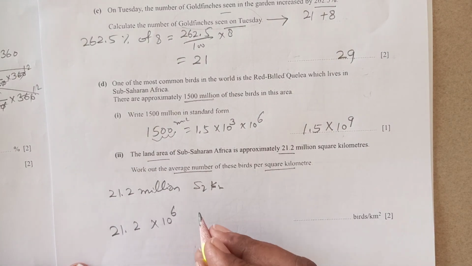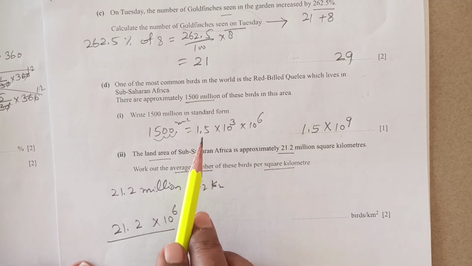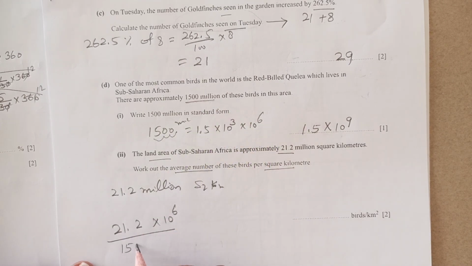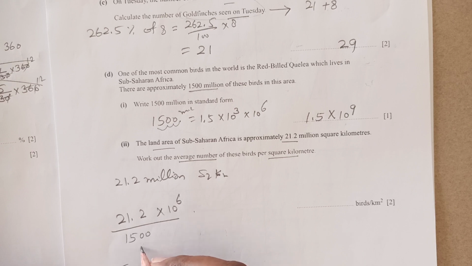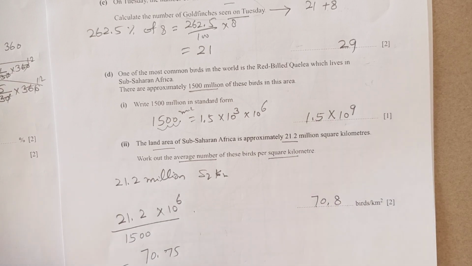Millions means times 10 power 6 square kilometers, divided by the total birds from part C, 1,500 times this millions that we took. So once you calculate this, this comes out to be 70.75. So 70.8 is going to be the answer.